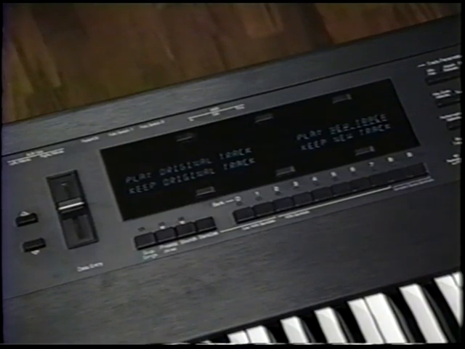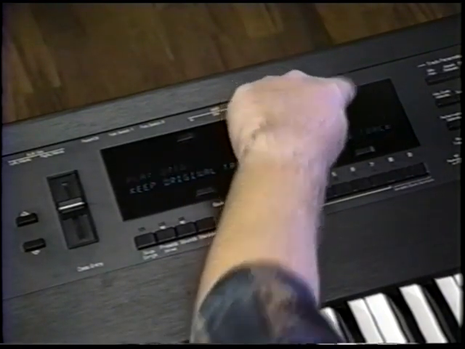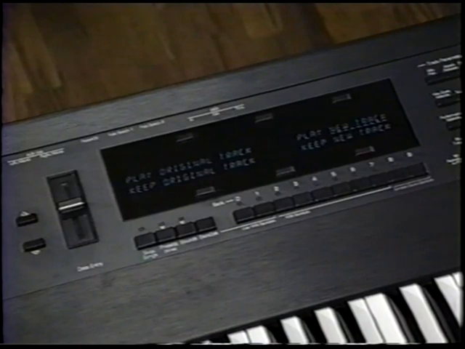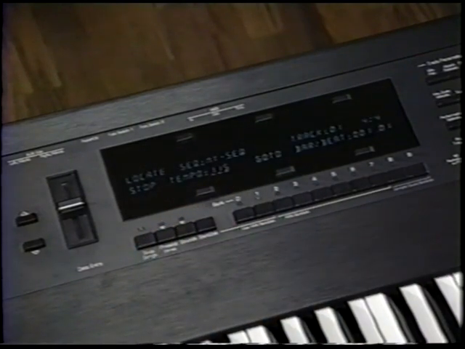Press the soft button above Play Original Track. You will hear your original drum part. Press the soft button above Play New Track. You will hear the new track. You will need to keep either the original track or the new track. To keep the original track, press the soft button under Keep Original Track. To keep the new track, press the soft button under Keep New Track. For now, keep the original track containing the alternating quarter note kick and snare pattern by pressing the appropriate soft button.